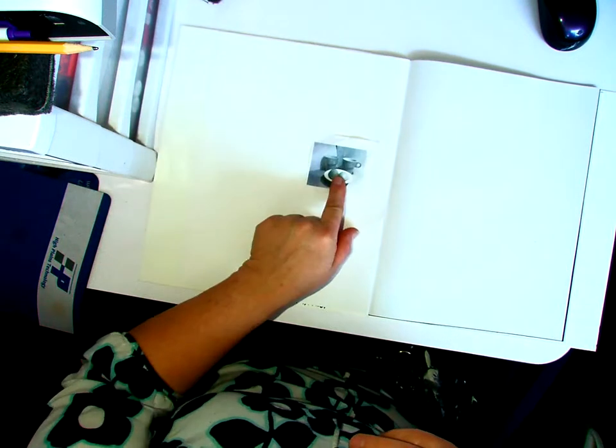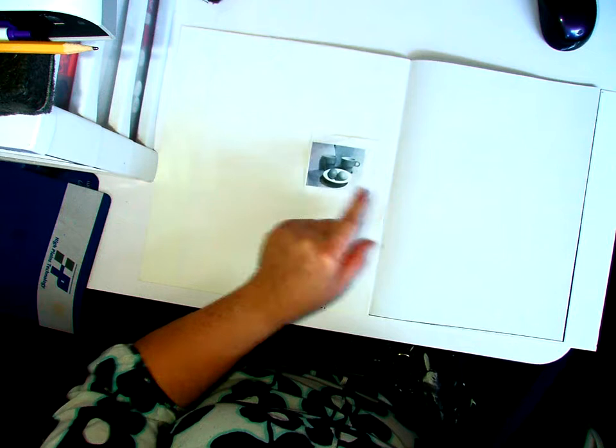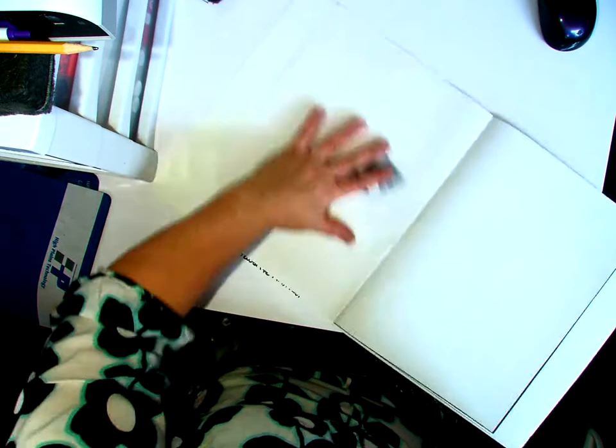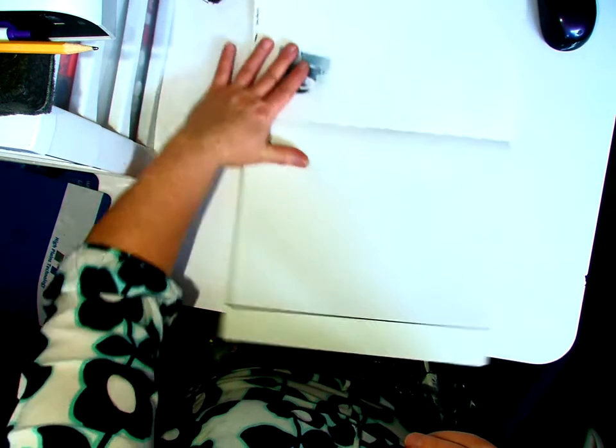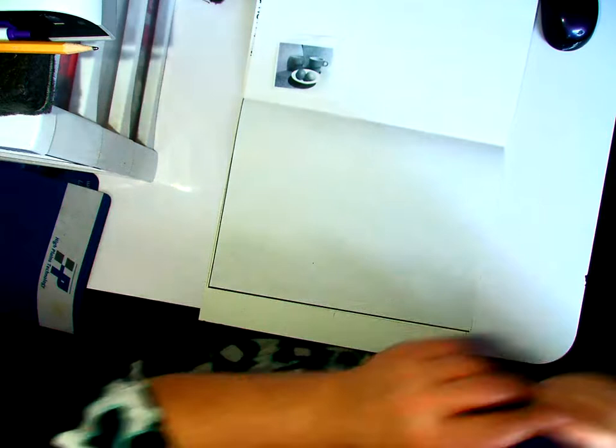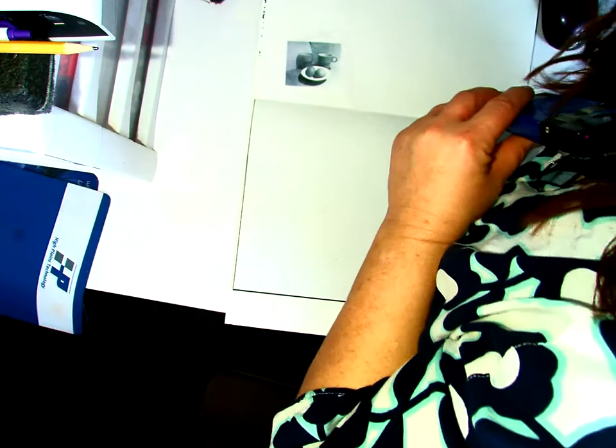Now, when I do this drawing prompt right here, I can work with my paper going this way, or you could work with it going this way. I'm going to really leave that one up to you. You are going to be graded.